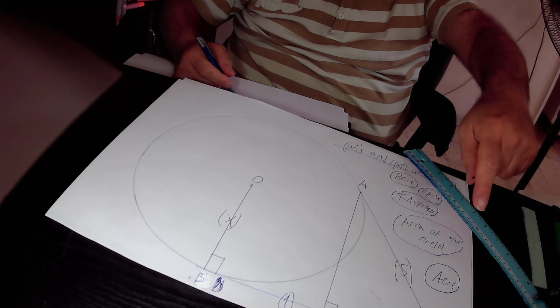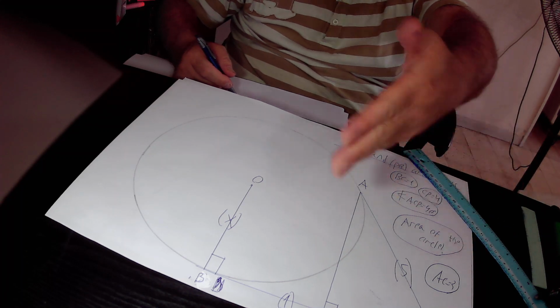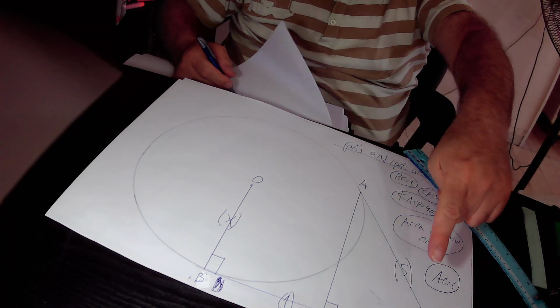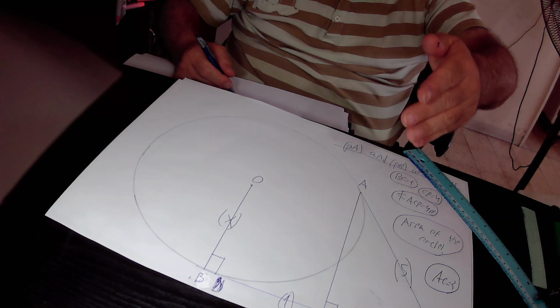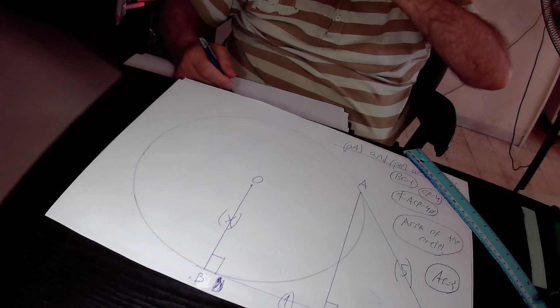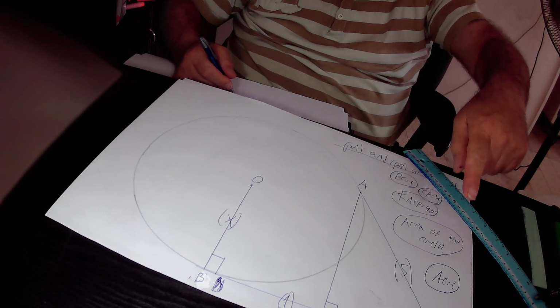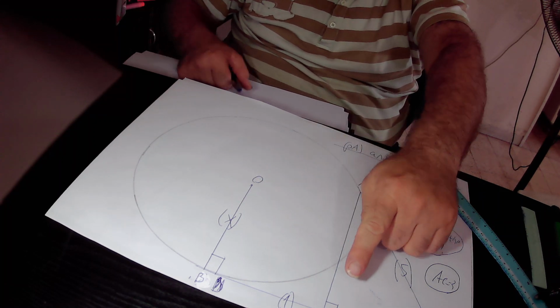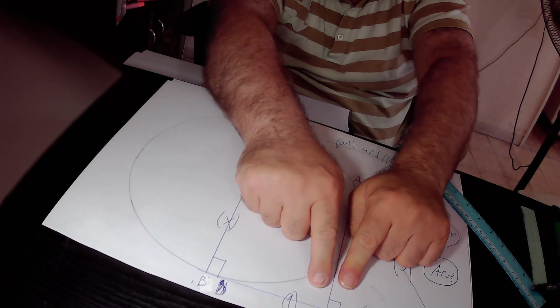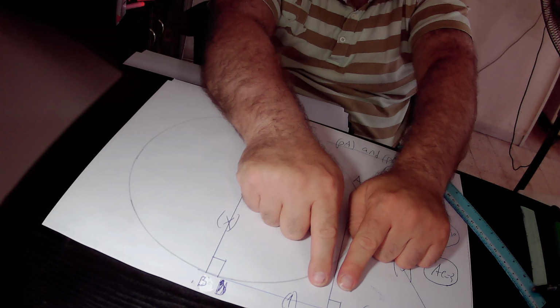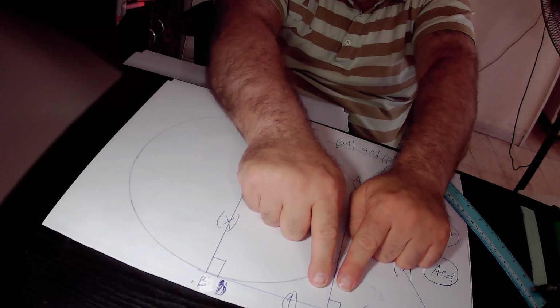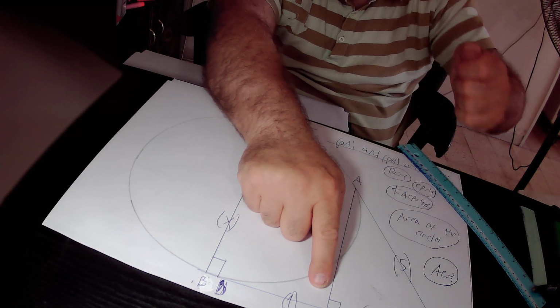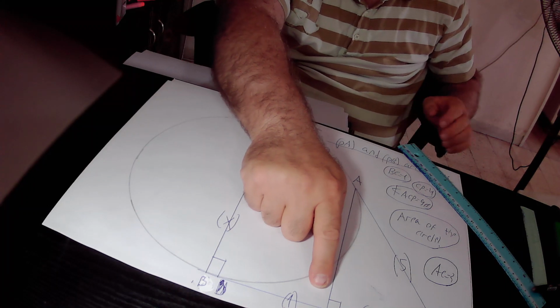Which angles do we have on the upper side of PB at point C? We have this right angle, plus this missing angle, and the sum of those two angles must be equal to 180 degrees. So this missing angle must be equal to 90 degrees.